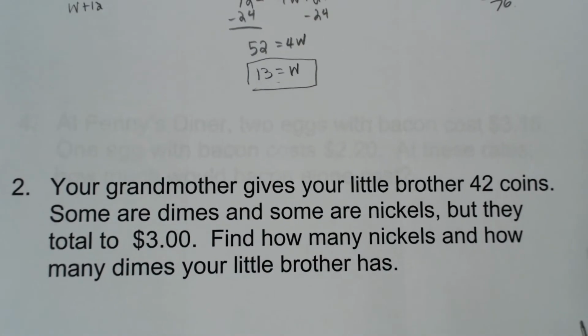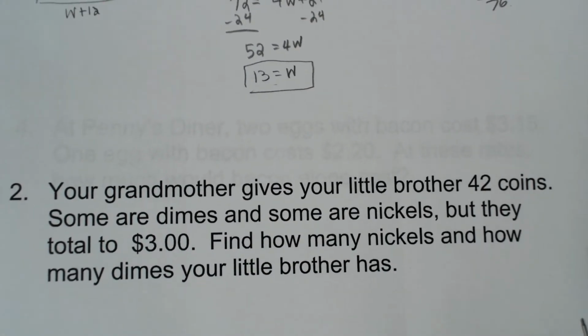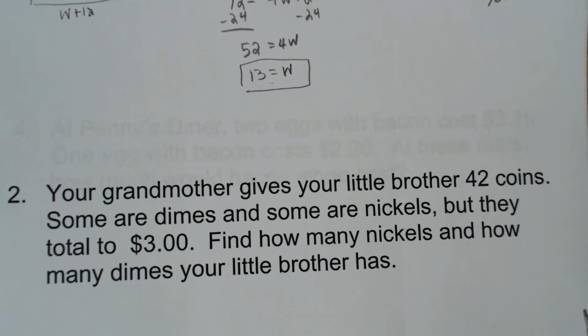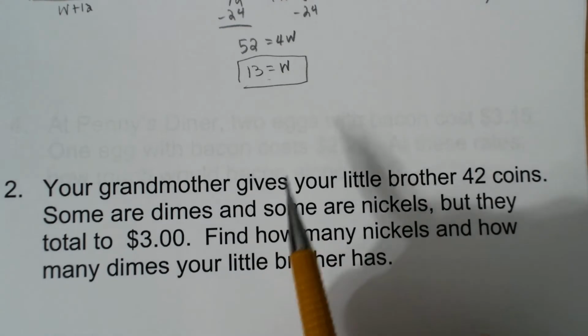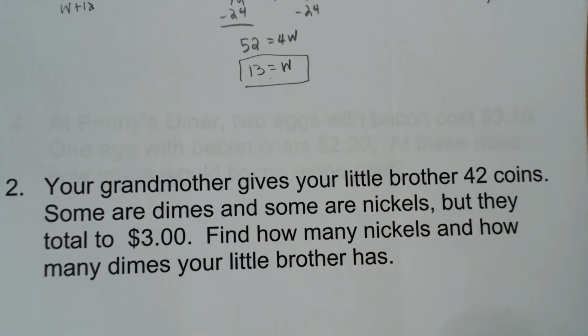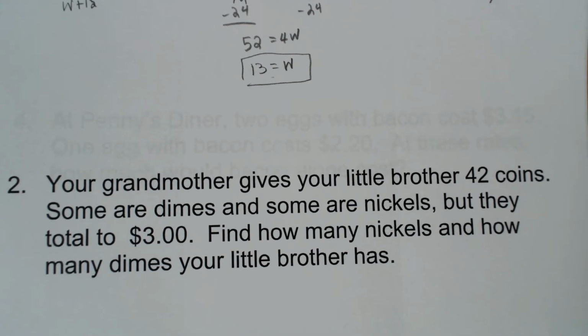I love the coin problems. So make sure you are doing coins. The nickels are usually the one that gets you. Okay, your mother gives you and your little brothers 42 coins. Some are dimes and some are nickels, but they total $3. How many nickels and how many dimes?